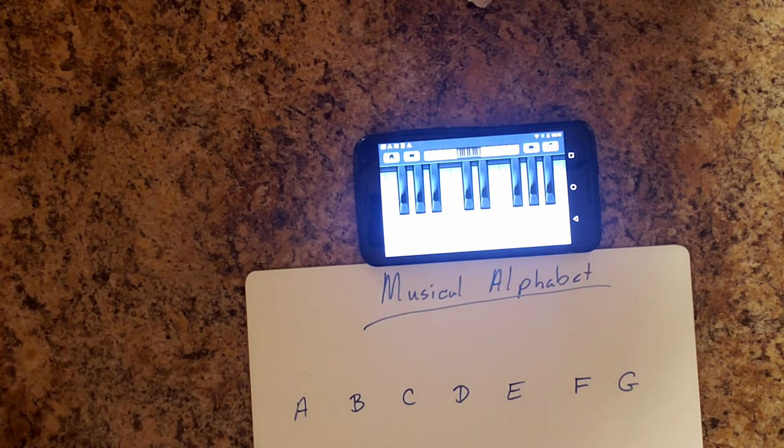Now this pretty much loops itself. So when you get to G, you go back to A. So if you're wondering what note comes after, that's pretty much how it works. And vice versa. If you're going down and you get to A, you would go back to G.